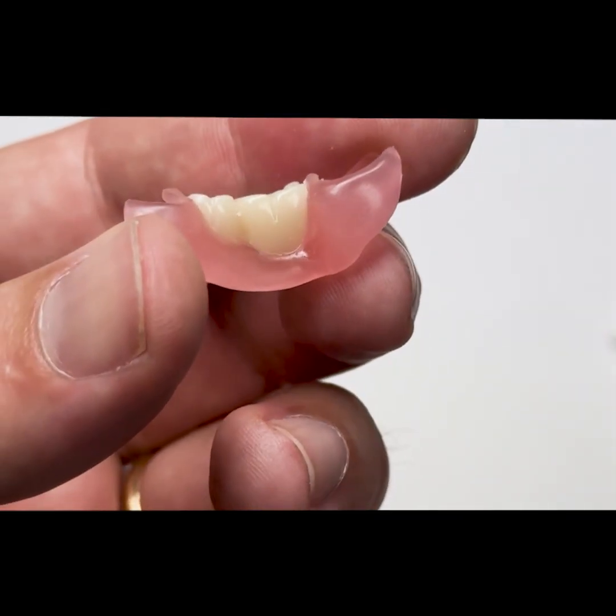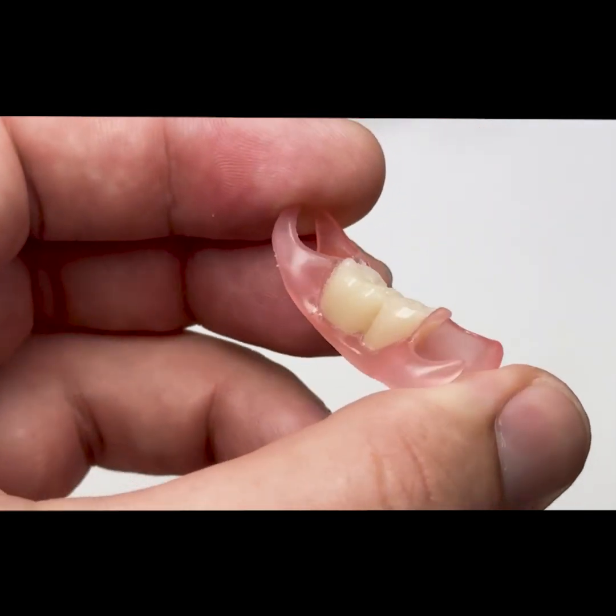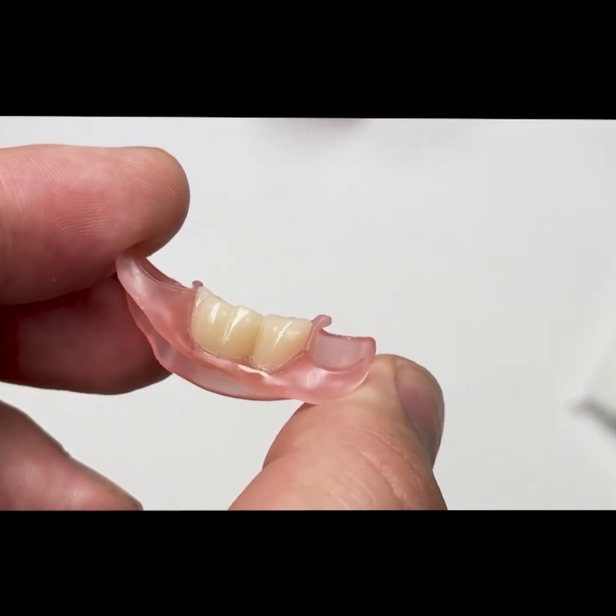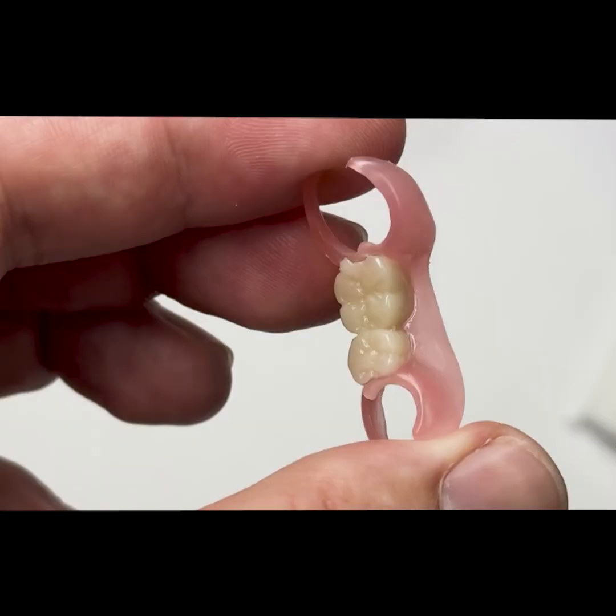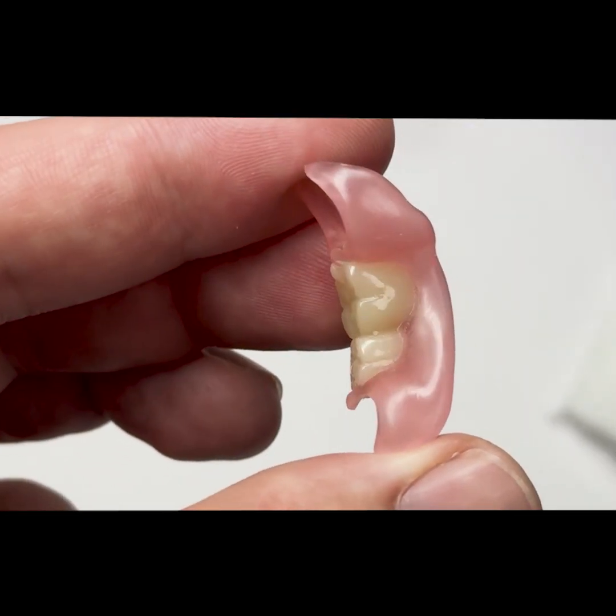The partial is now ready to finish and polish. Finally, as you can see, there will be minimum finishing and polishing due to the precision of the milling process.